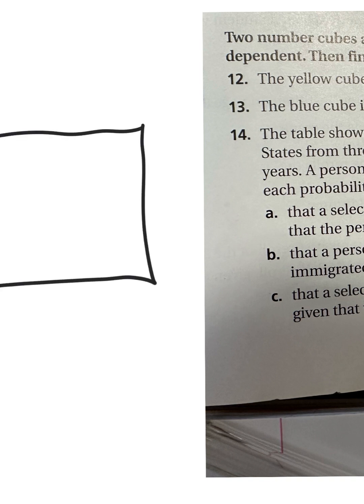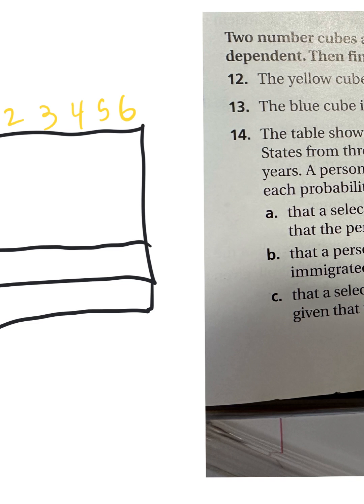So the first one, we have the yellow one. 1, 2, 3, 4, 5, 6. Then we have a blue one. 1, 2, 3, 4, 5, 6. Should have made another row. Okay. This chart represents all the possible outcomes.